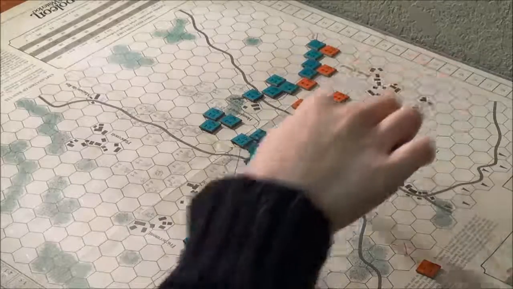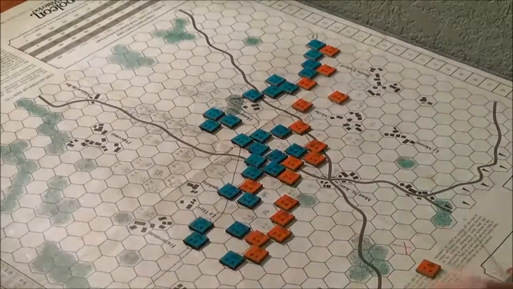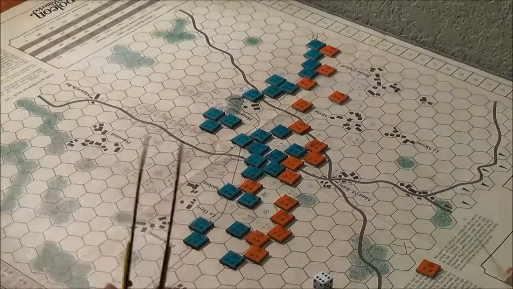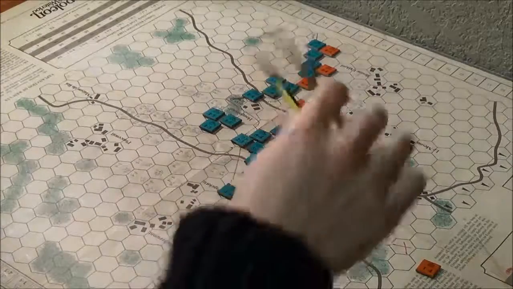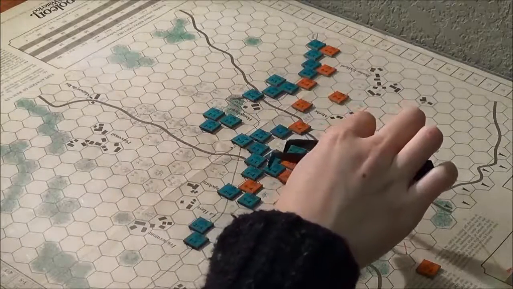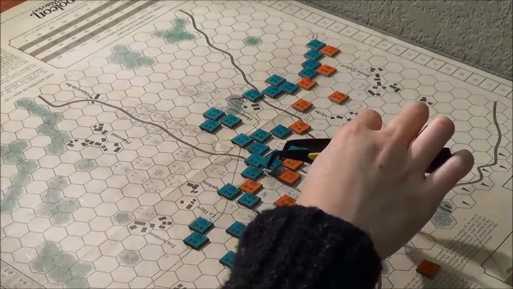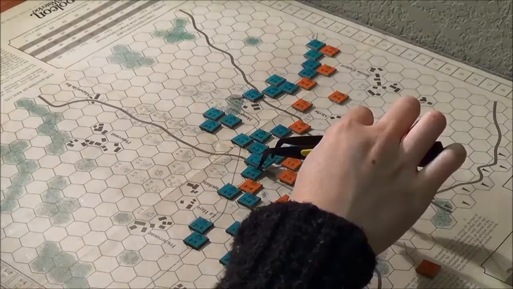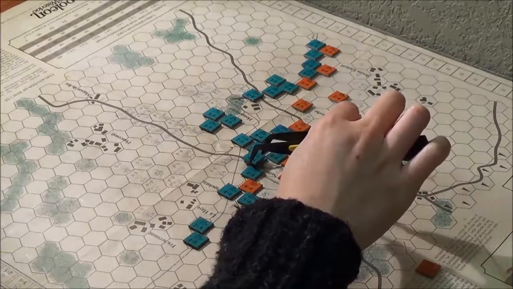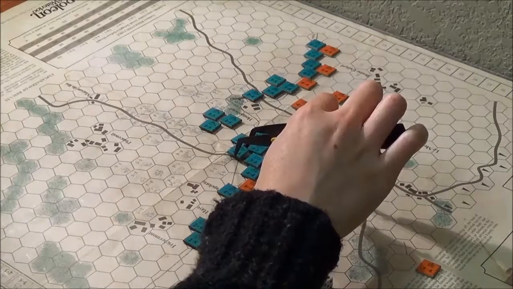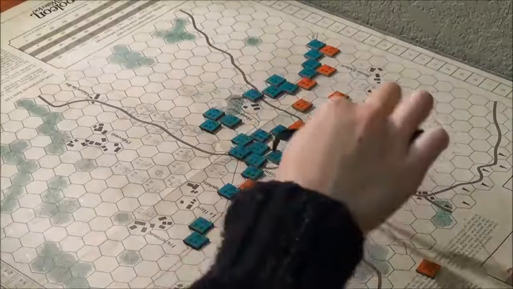We'll advance. Attacking down here, the 2-strength artillery unit on 2-to-1. 2-to-1. Didn't work. Attacker retreats. Man. Well, that didn't work out. Let's go. Let's see. We'll just pull straight back.